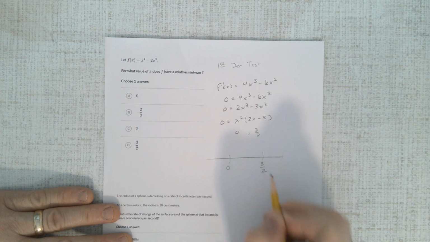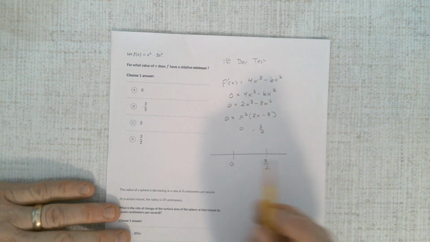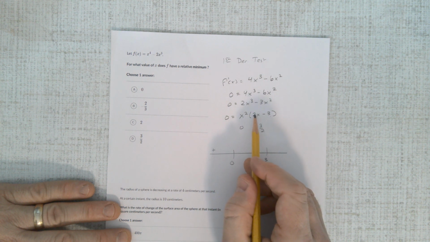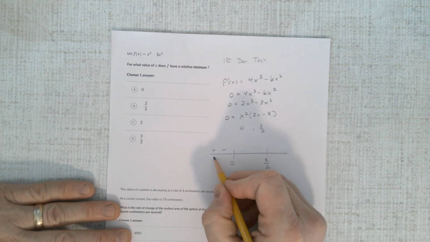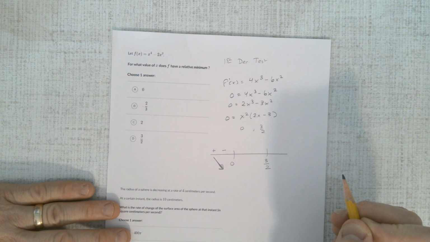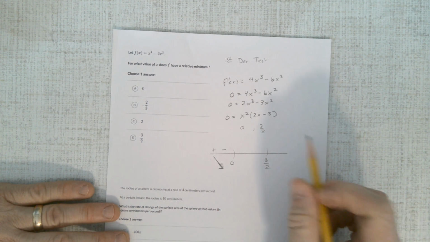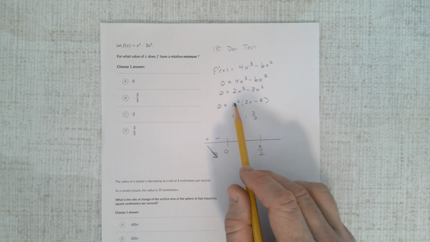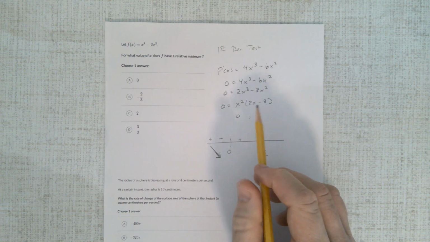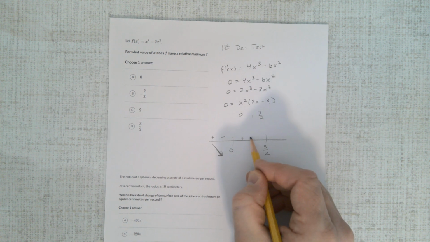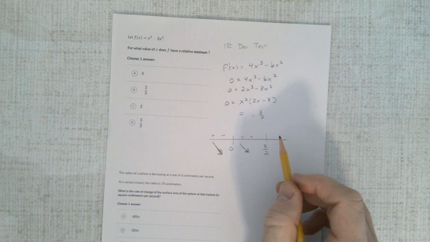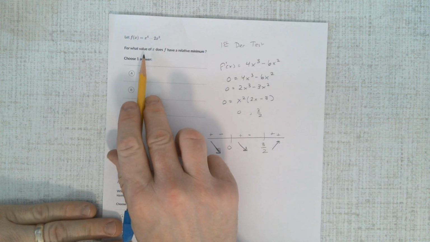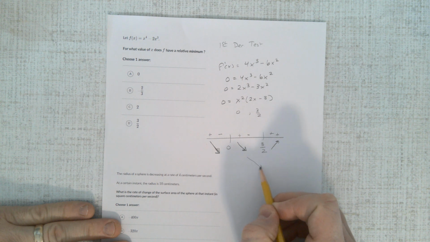So 0 and 3/2. And then what does the graph look like in between? Well, you just start plugging stuff in. Let's pick a really large negative. Large negative squared would be positive, and if I have a negative minus a negative, that's negative. So it's going down in this section. It's going down in this section. And what about in this section? If I pick a 1, that's positive, and a 1 here would be negative, so it's going down again. And in here, pick a really large number, that's positive and positive, going up. So for what value does it have a relative minimum? Well, right here you can see it. It goes down then up.